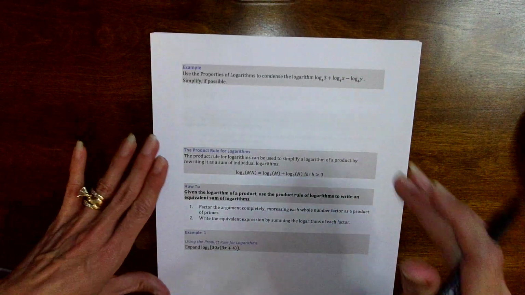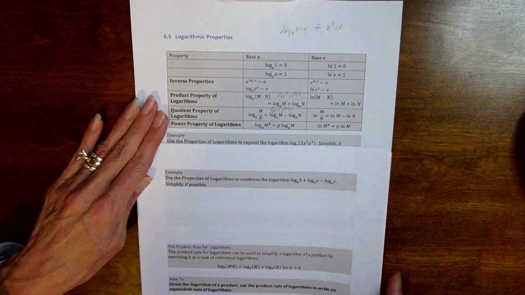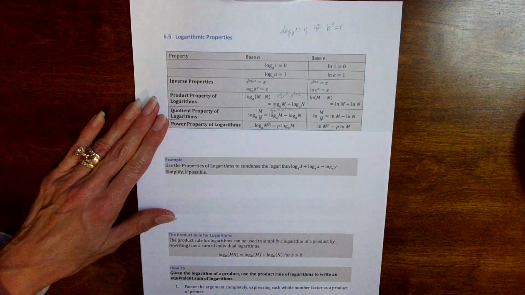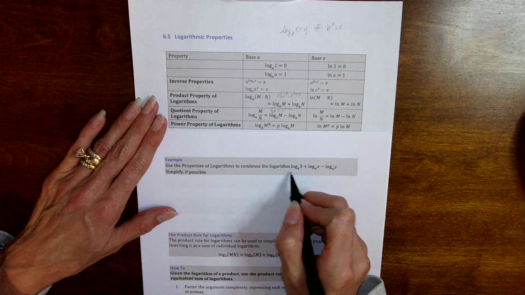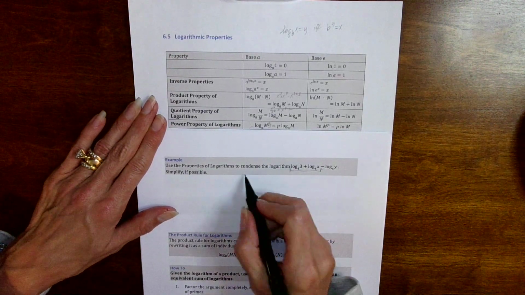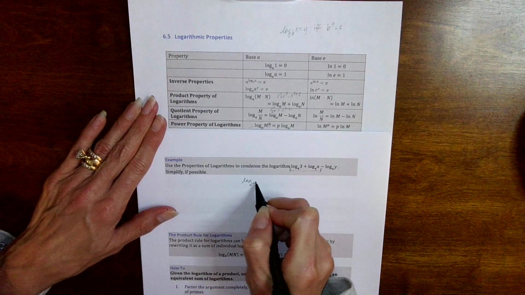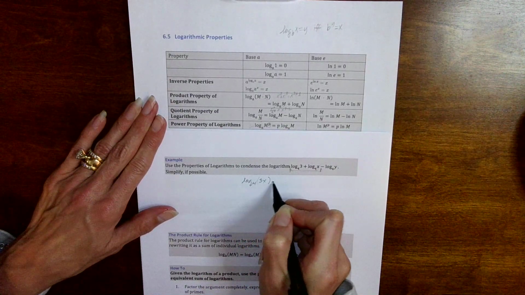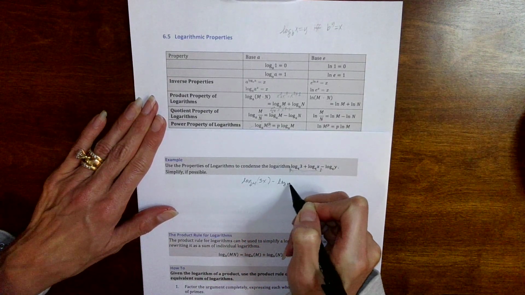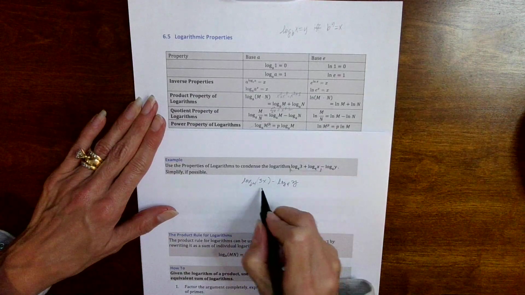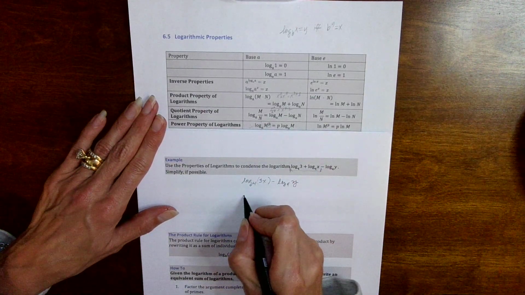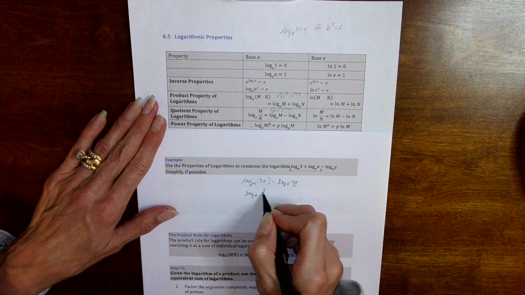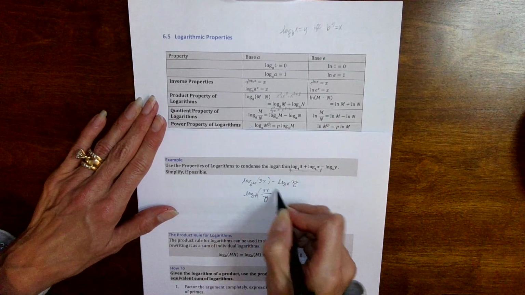Okay, so now we have, it says condense using the properties of logs. So let's see if I can do this. So this is a plus, so this is multiplied. So this is log base 4 of 3x minus log base 4 of y. So this is a minus, so it was division. So log base 4 of 3x over y.